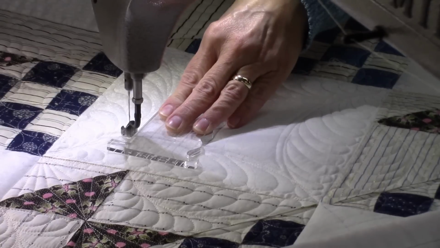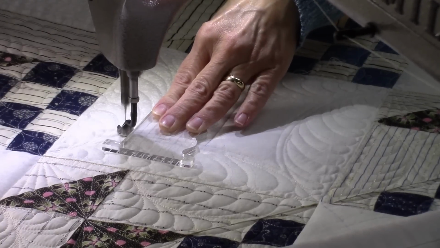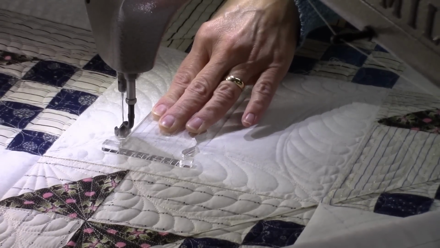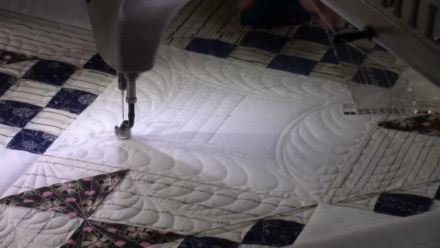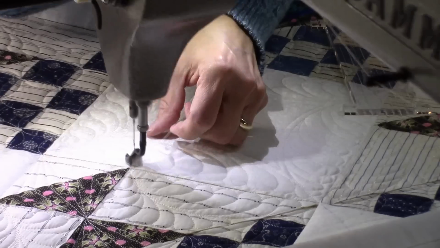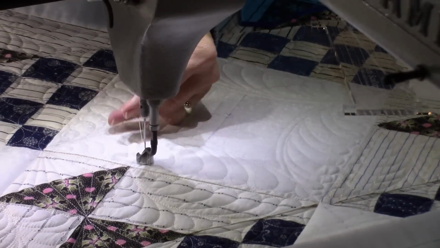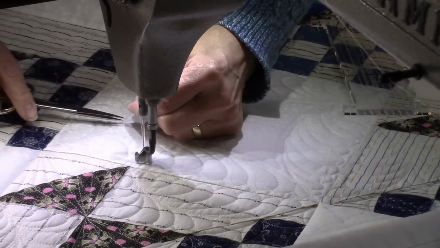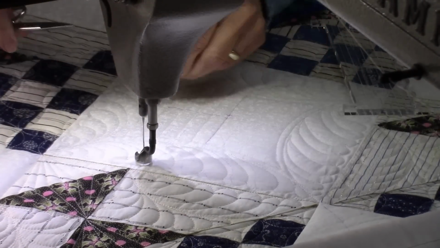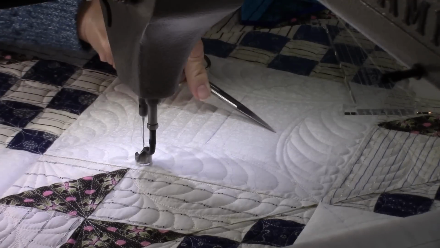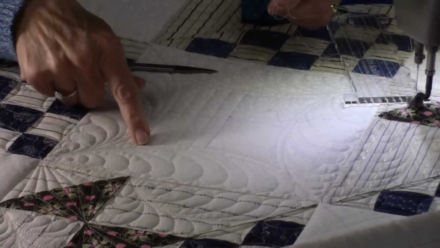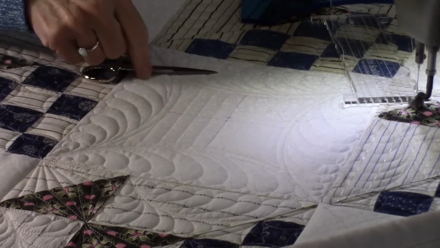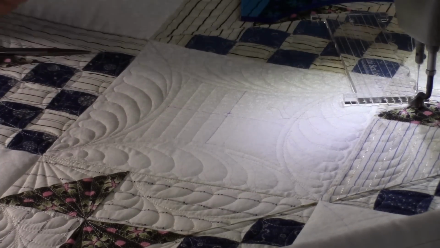Okay. Now I just have a small area to quilt right there. And I'm going to go ahead and break thread. I think I'm going to break thread a lot on this so that I'm not building up layers of thread in these quilting lines right in there. I don't know if you can see those. This inner piece, I don't want to build up a lot of quilting along those lines.